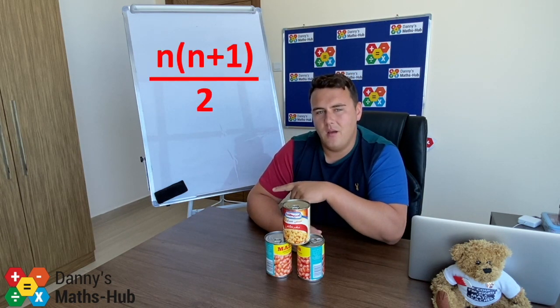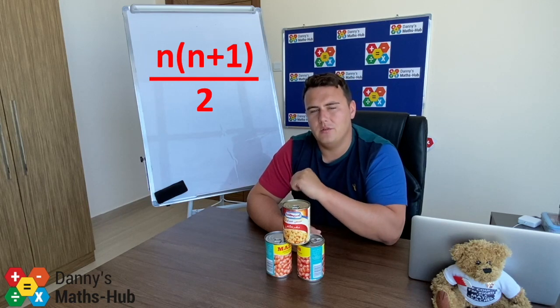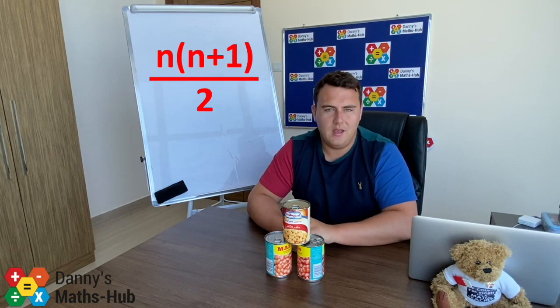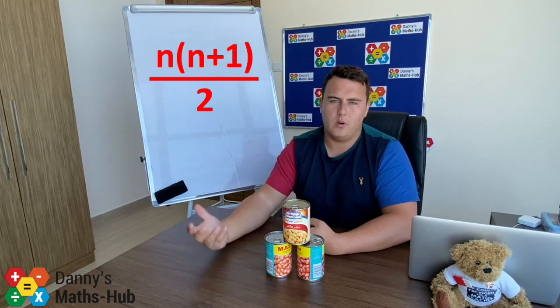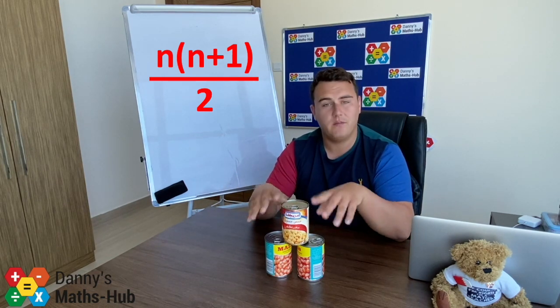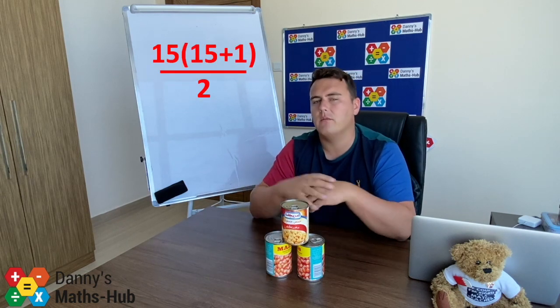The actual formula for this is the number of rows multiplied by 1 more than the number of rows, all divided by 2. And that will tell us any triangular number we want. If we want the 100th triangular number, the 20th triangular number, or in our case, the 15th triangular number. It will be our 15th row.